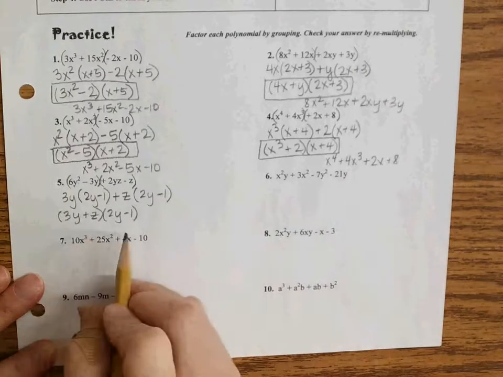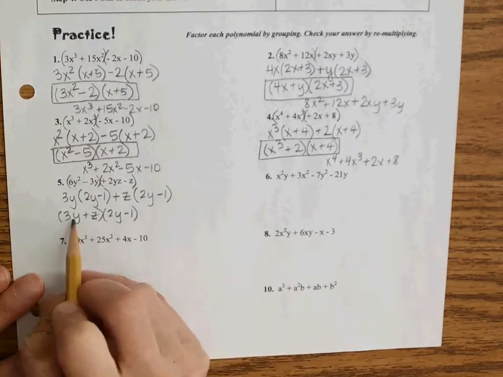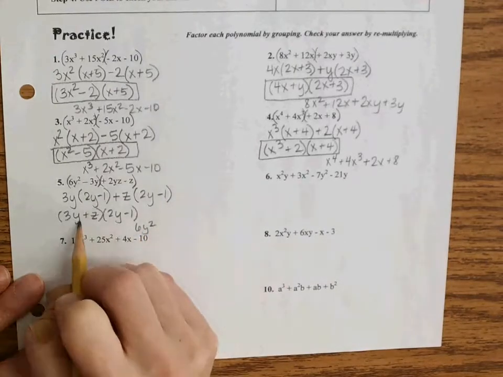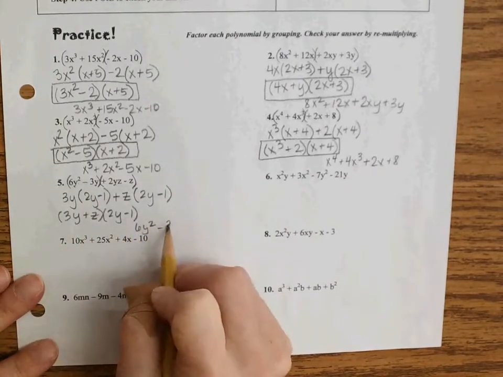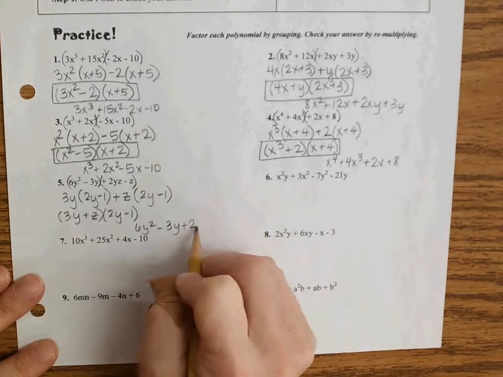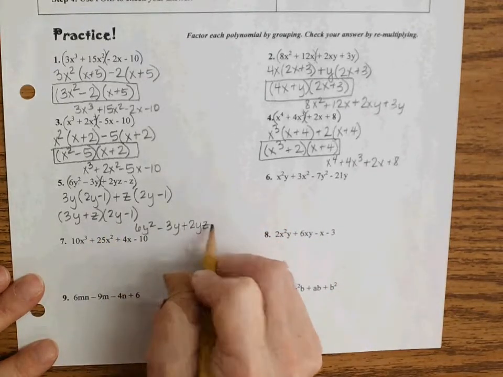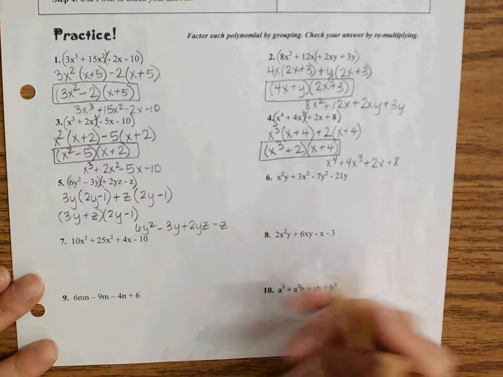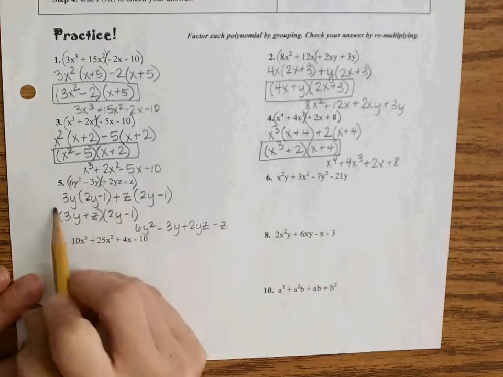Now I'm going to remultiply just to make sure I did this correctly. So 3y times 2y is 6y squared. 3y times negative 1 is negative 3y. Z times 2y is positive 2yz. Z times negative 1 is negative z. All right, they match. I did it correctly.